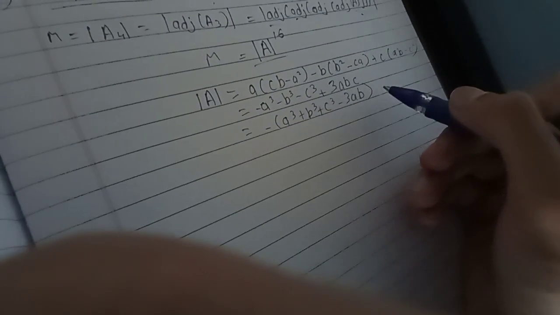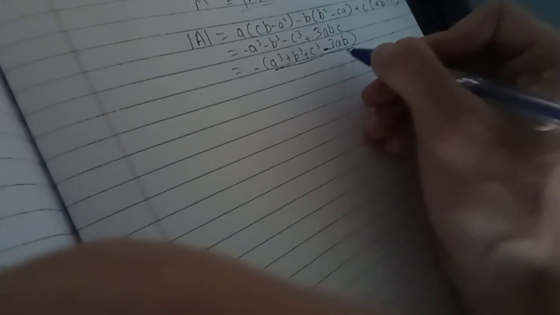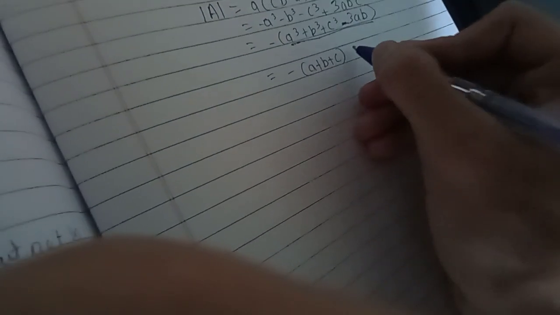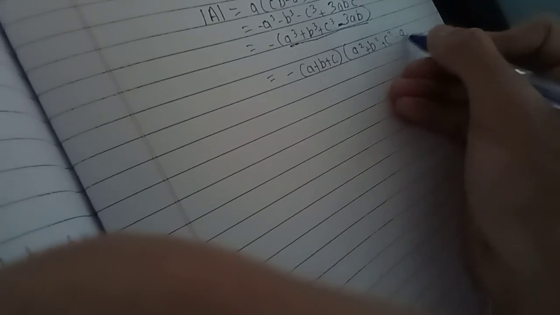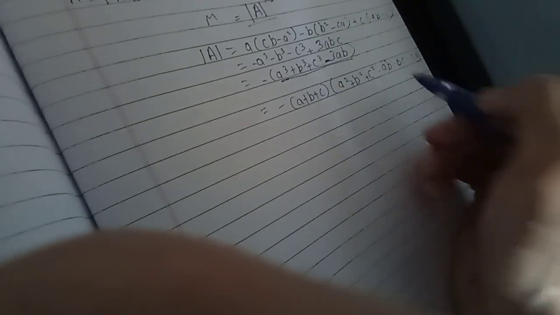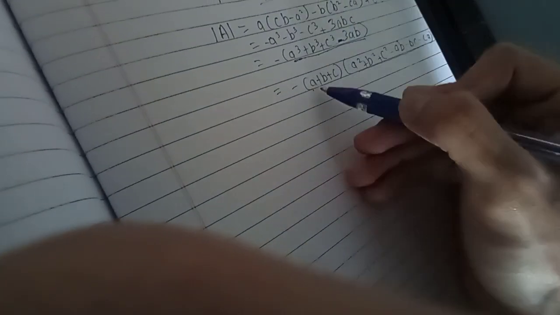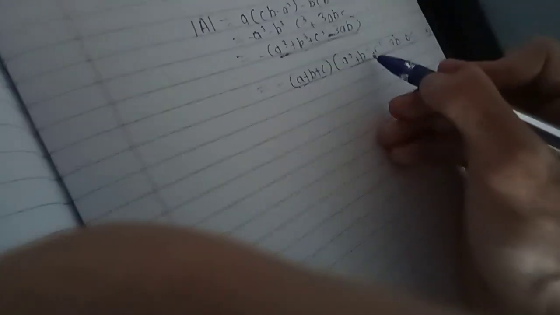This is the main reason why I like this question, because the information is indirectly given, which JEE does to us a lot, and this is a really common property. I myself was confused a bit, but realized that it's just (a plus b plus c) times (a square plus b square plus c square minus ab minus bc minus ca). Now we have to find this first, as this is already given as 9, and using this and this we are going to find the value of this.